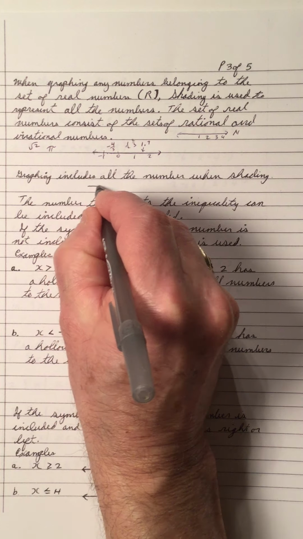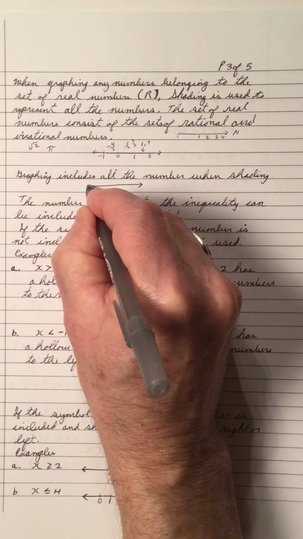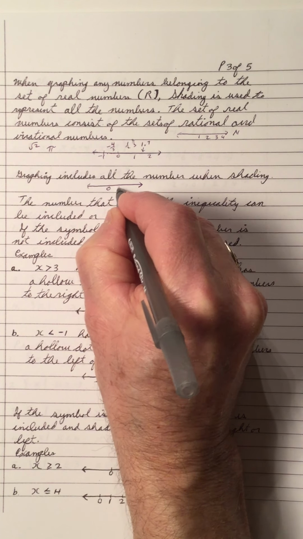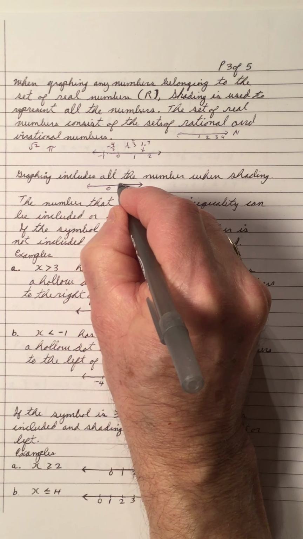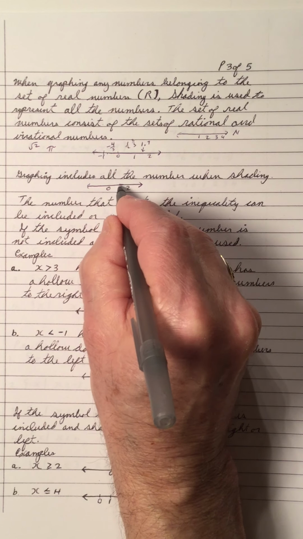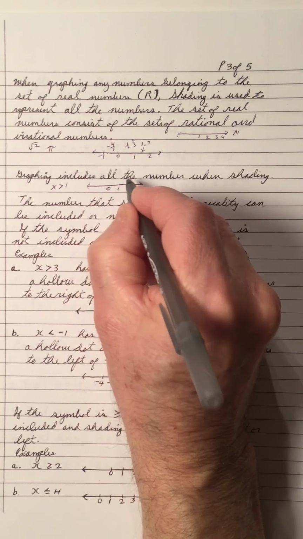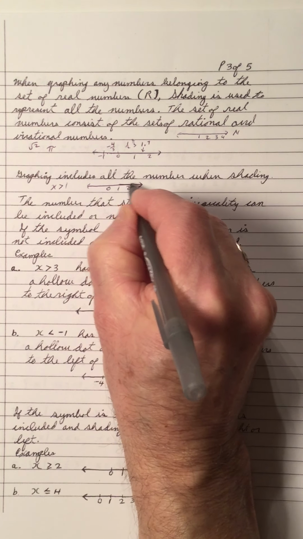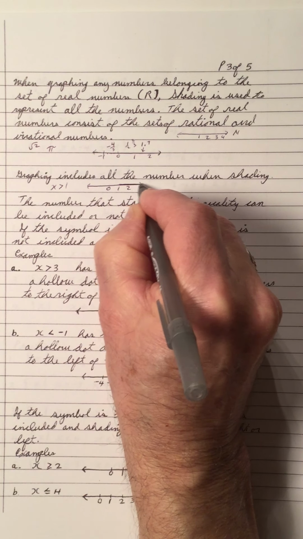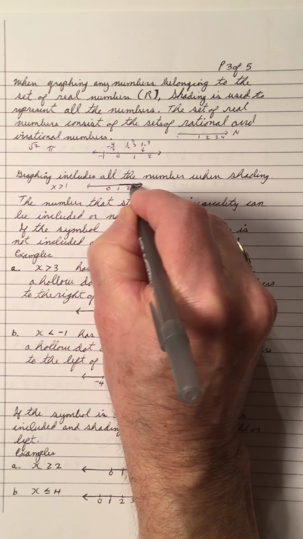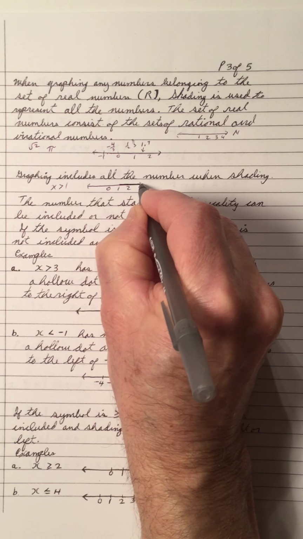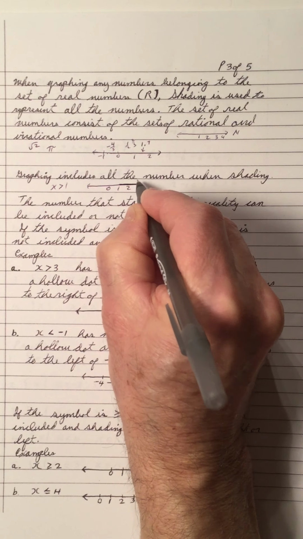So if we're going to do the number line, and we want to talk about 0, 1, and 2, if I say x is greater than 1, we have to shade greater than 1. We can't do dots. So the shading on this number line is a heavy line shaded in. There it is, shaded.